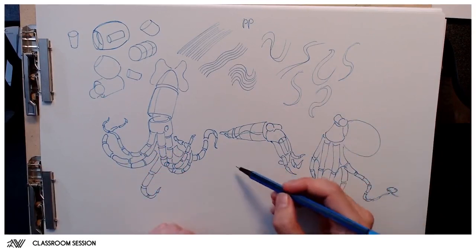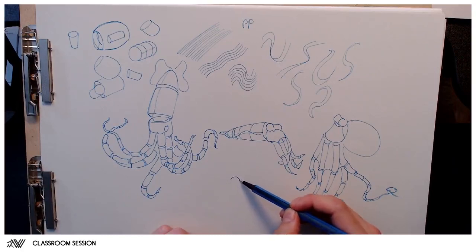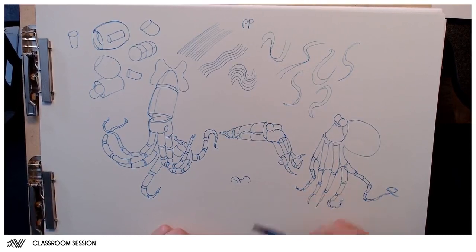That's roughly how I look at it. So when I go to redraw it, what I do is I draw more of an inflated cylinder like this, and then it gets pinched in the middle, and then it gets inflated again on the other end. Right.